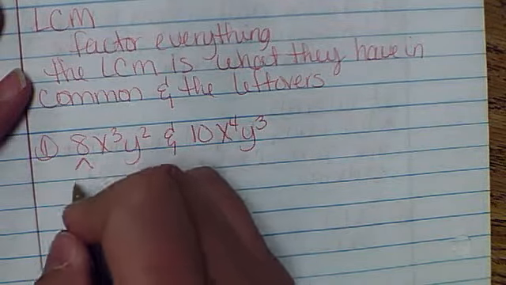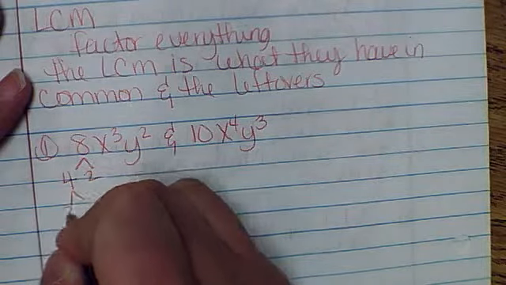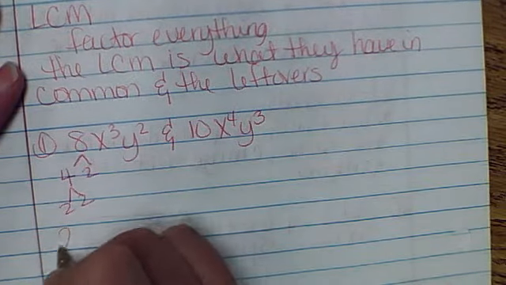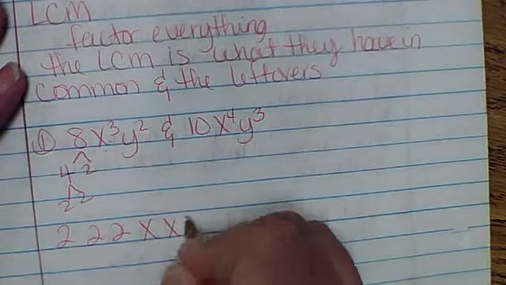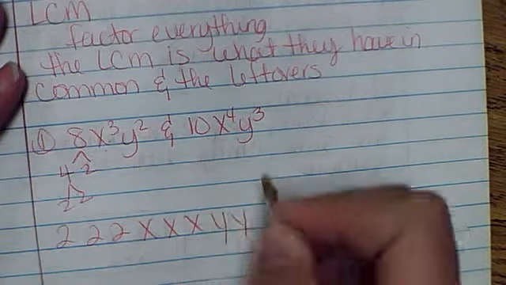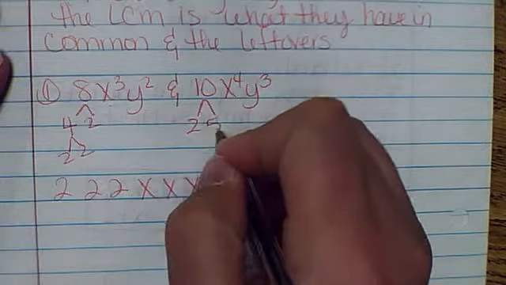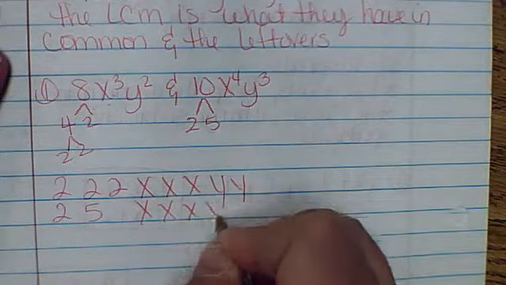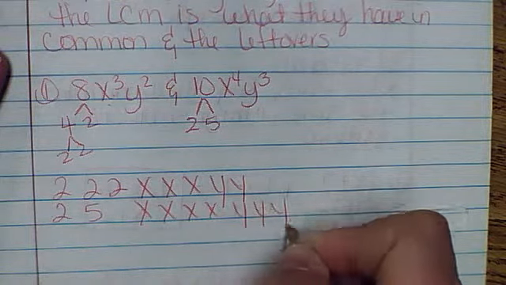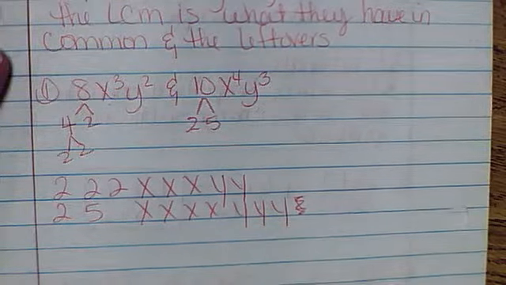We break 8 down. 8 is 4 and 2. 4 is 2 and 2. So 2, 2, 2. x cubed is x, x, x. y squared is y, y. Do the same thing for 10. 10 is 2 and 5. And then x, x, x, x. y, y, y, y. 3 y's.